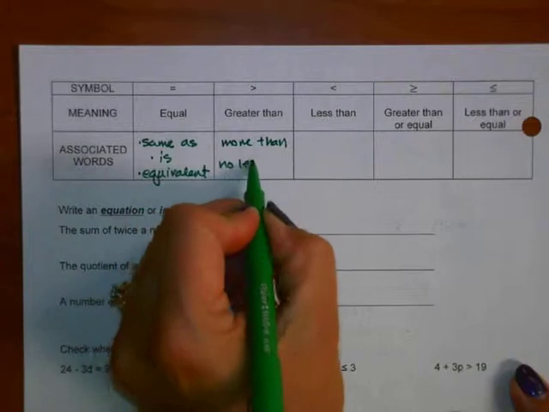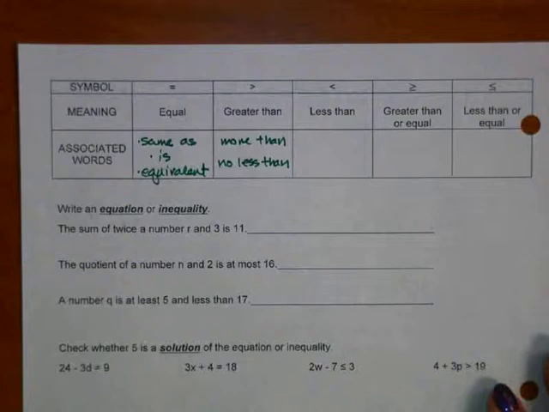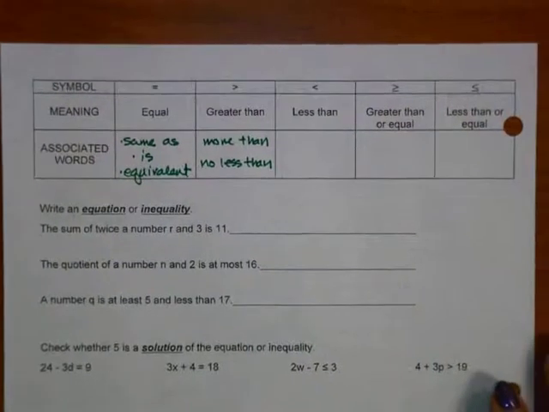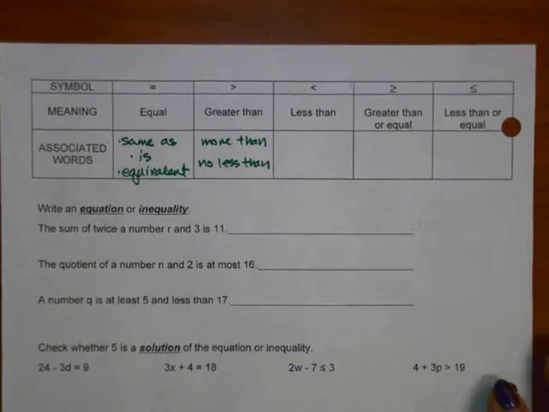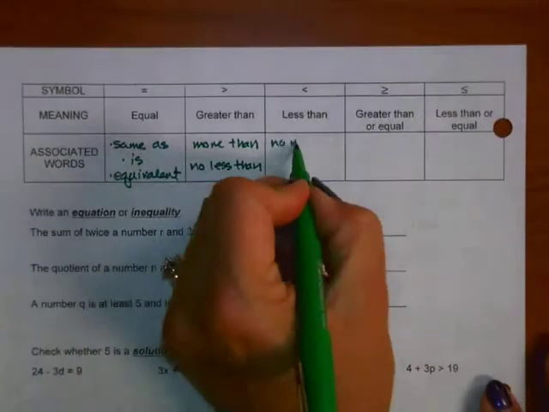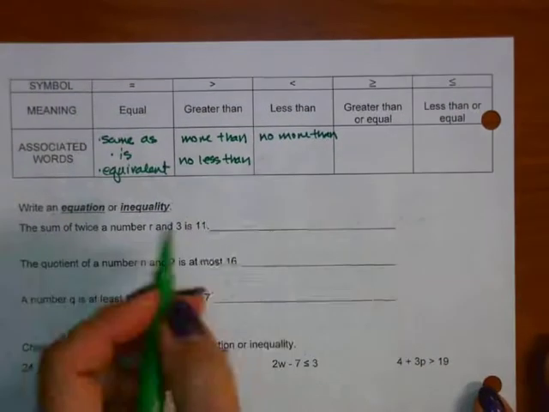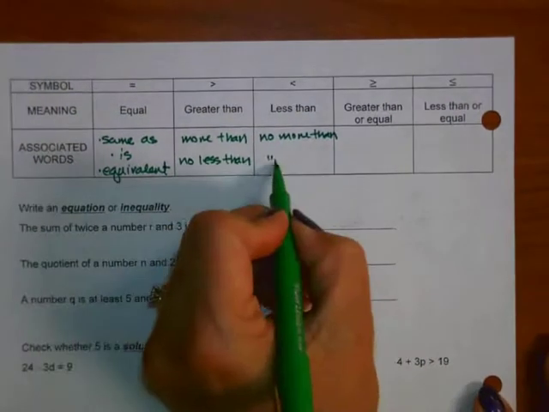No less than would have to be greater than that amount, right? Those are a couple of ways you might see greater than written. We're still going to use your at most in a minute, okay? Less than, you might see things like no more than, or not yet, or up to.